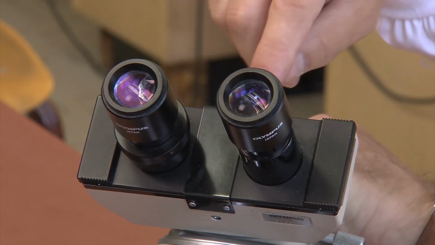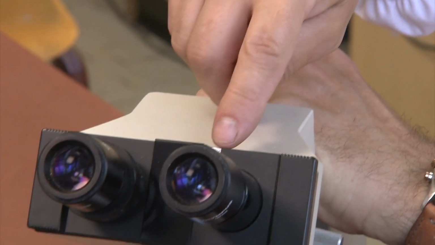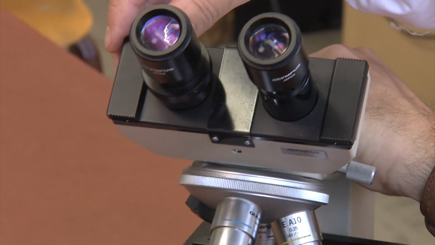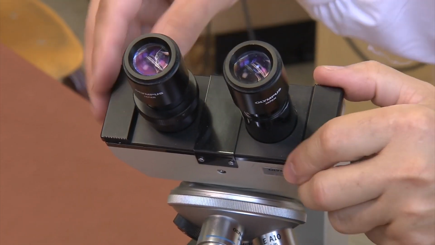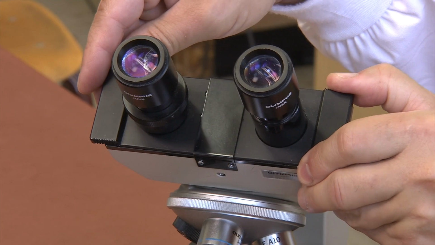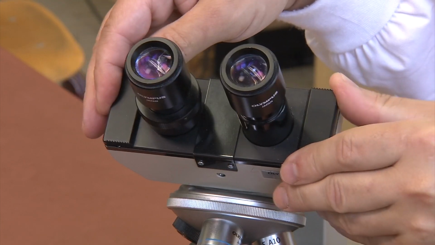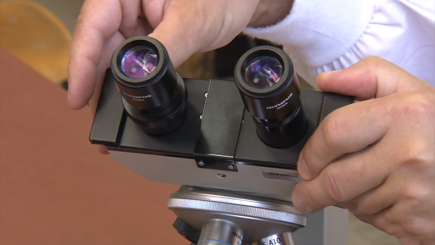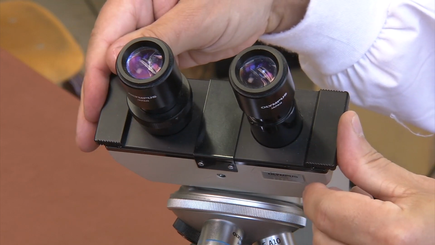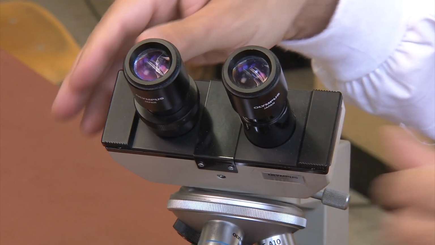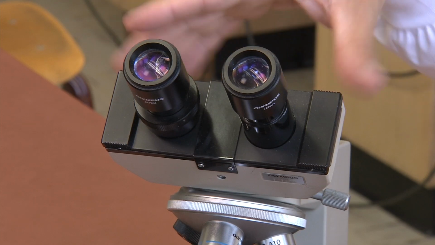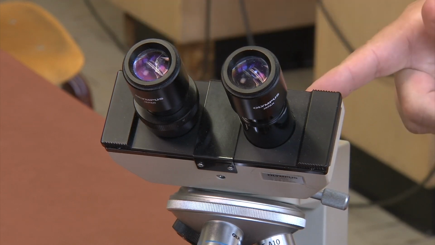Between the base of the oculars is the interpupillary distance scale. It resembles a ruler because it measures the distance between the oculars. This scale will help you consistently set the distance between your oculars every week. To change the distance, simply move the oculars together or apart. The oculars and interpupillary distance scale are located on the top of the binocular tube.